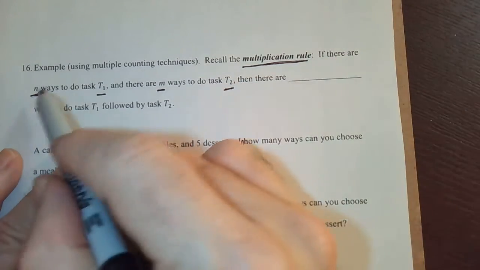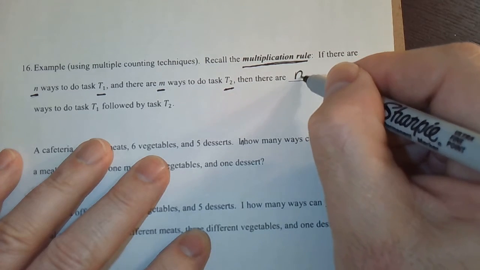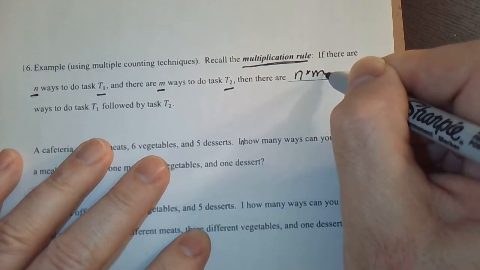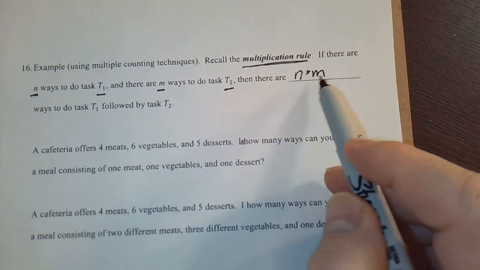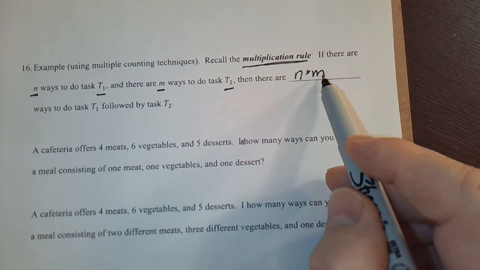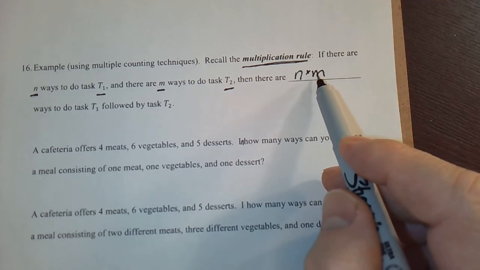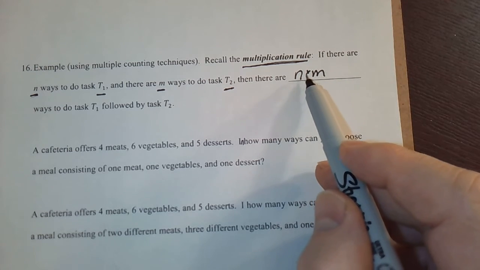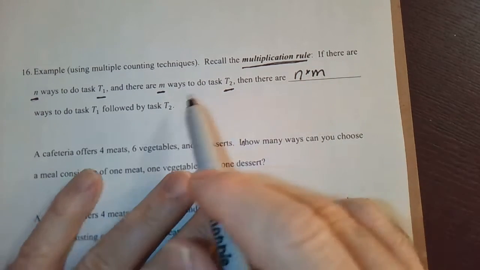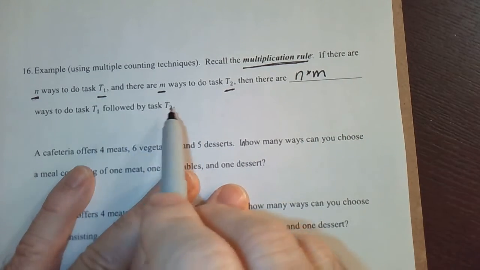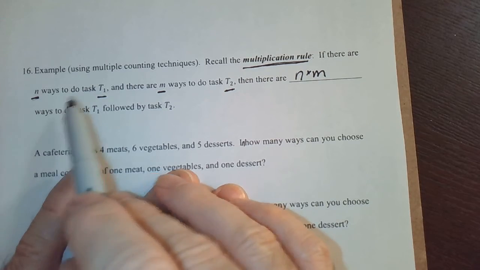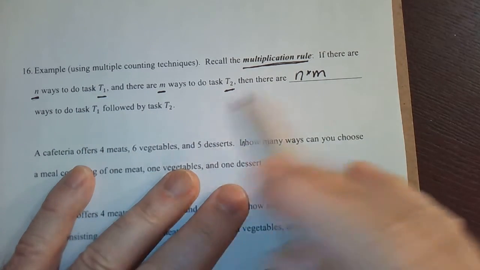Remember that? There are n ways to do the first one, and there are m ways to do the second one. That would be like saying if I have n shirts and m pairs of pants, how many different outfits could I make? Well, n times m. And if you had 3 tasks, you just multiply them all together. You could have 10 tasks, and you take the number of ways to do all the tasks, and you multiply them all together.